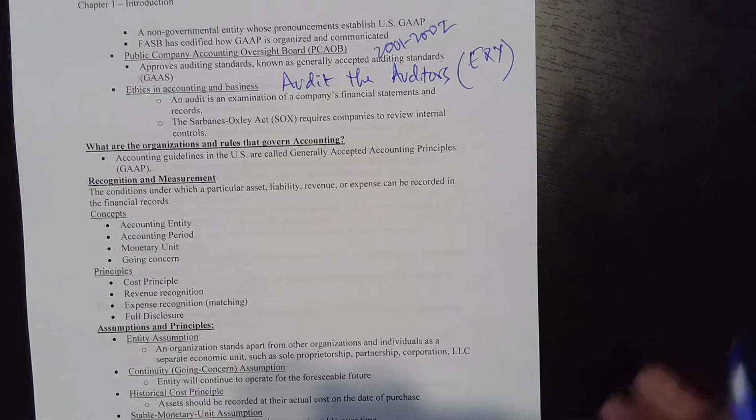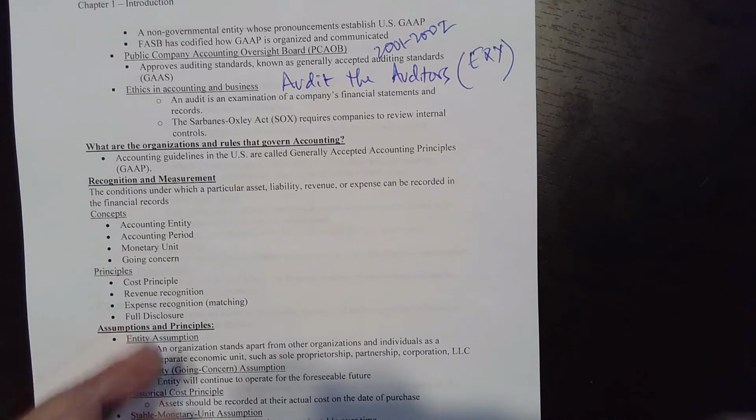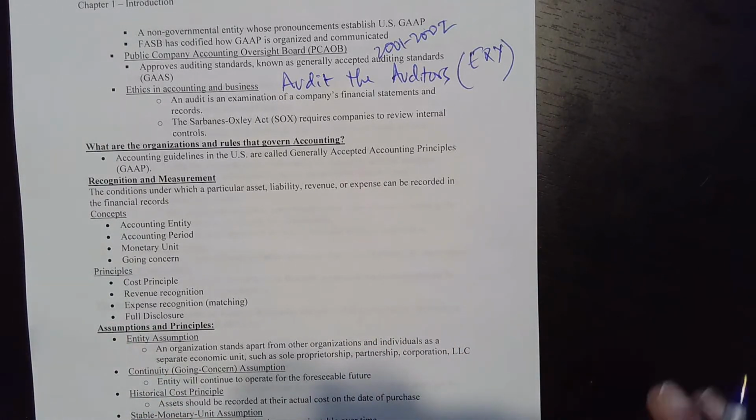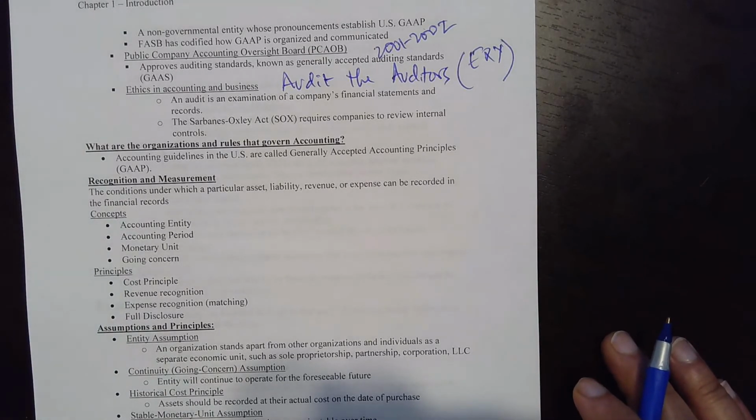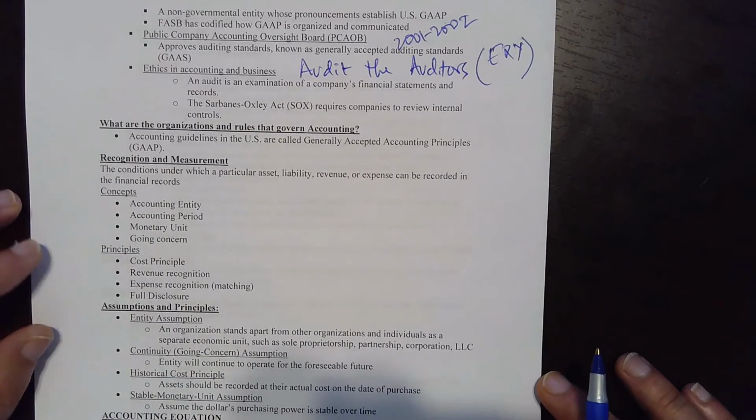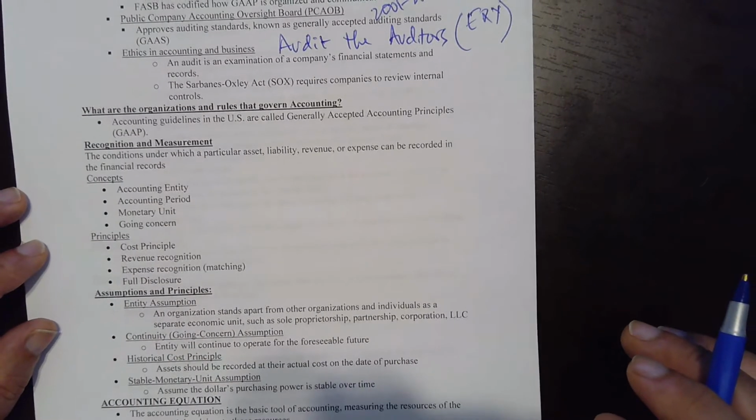So what happens? The PCAOB audits auditors who audit, say, more than 100 publicly traded companies each year. And if they're auditing only about 50 plus companies, they audit them every 3 years. You do not need to know this. Just know the abbreviation: Public Company Accounting Oversight Board.